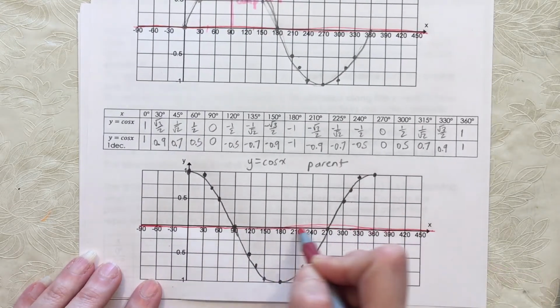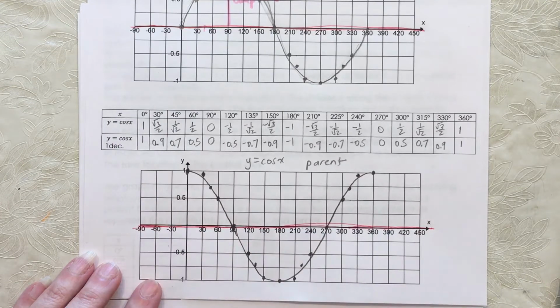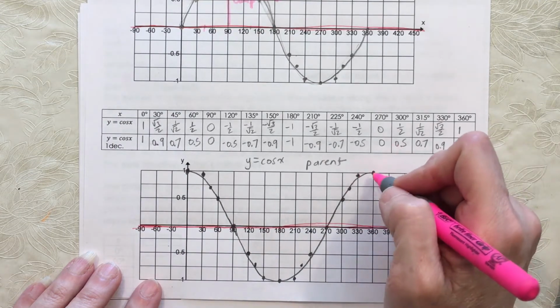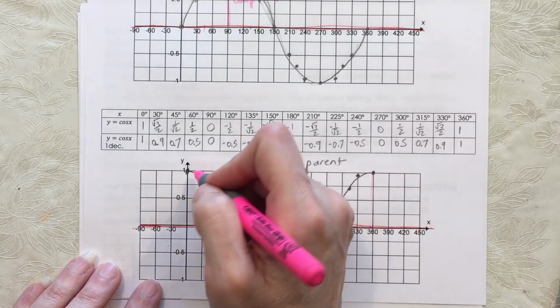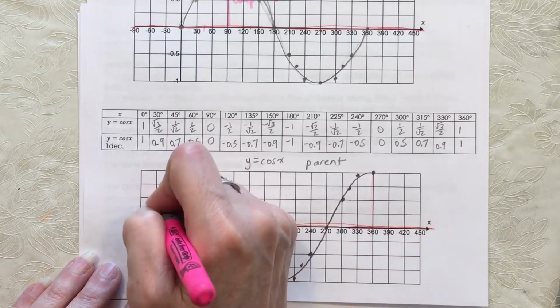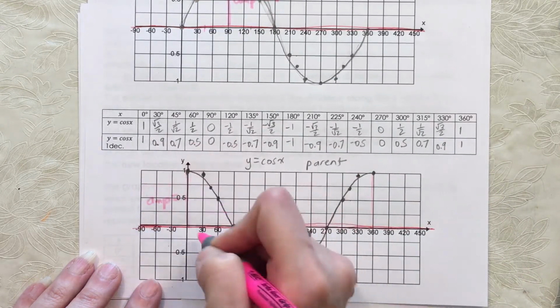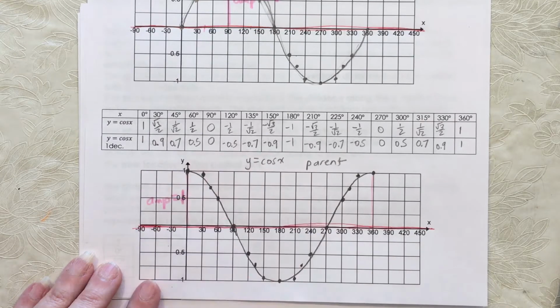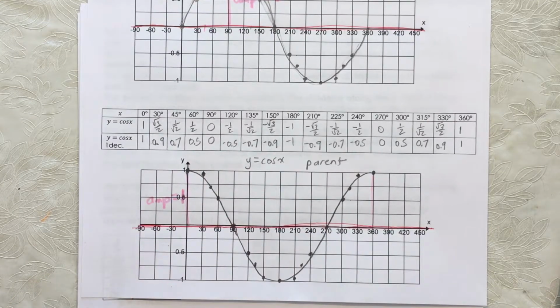It splits it in half here. And then again, you can see in 2 different spots here that the maximum value is 1. So the amplitude, the distance from the central axis to the maximum, is 1. Amplitude's always positive. That's an important thing to know. It's considered a distance. It's always a distance from the central axis to the maximum.